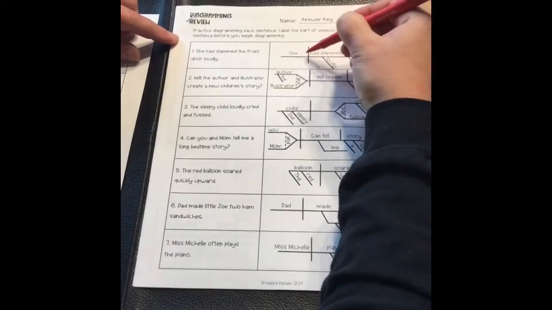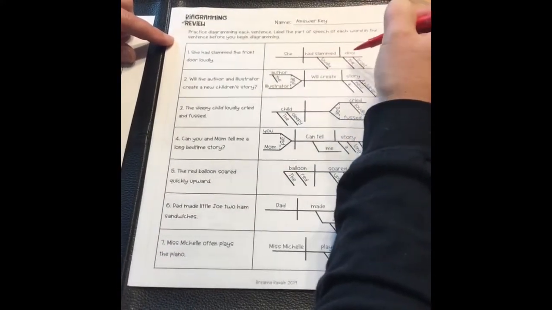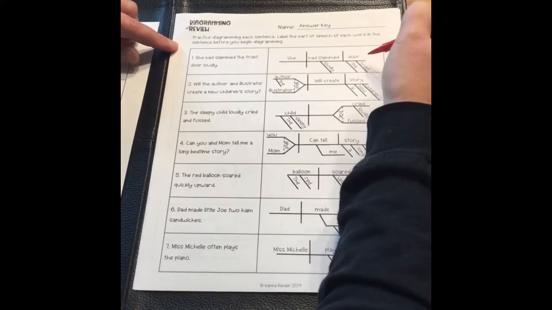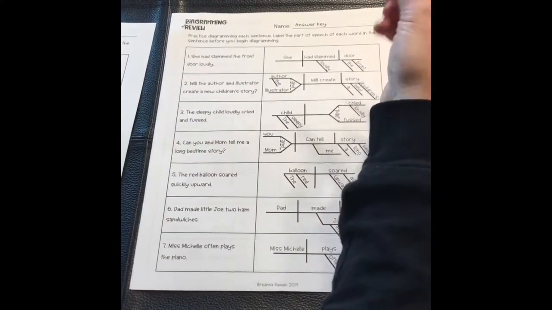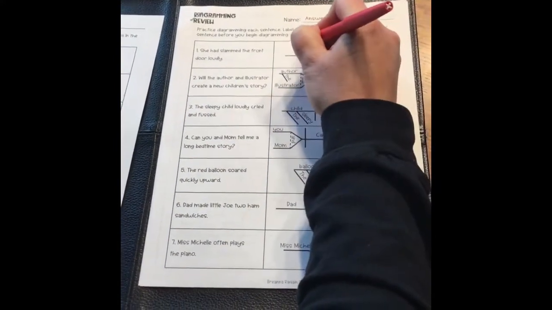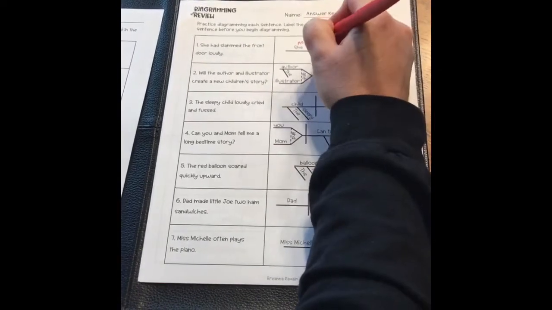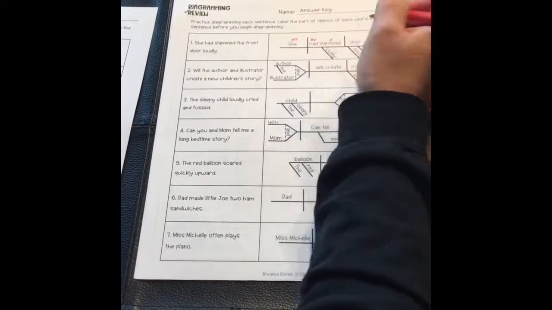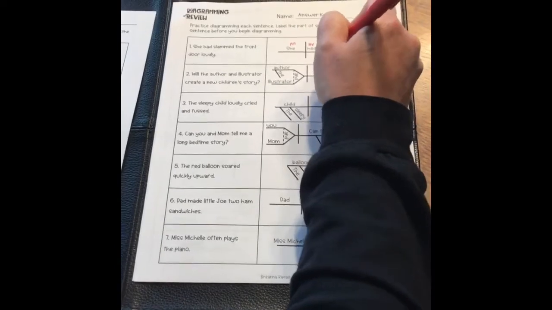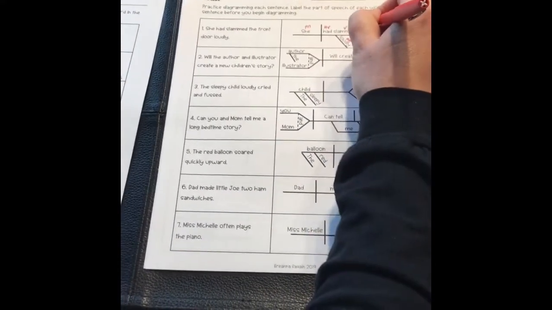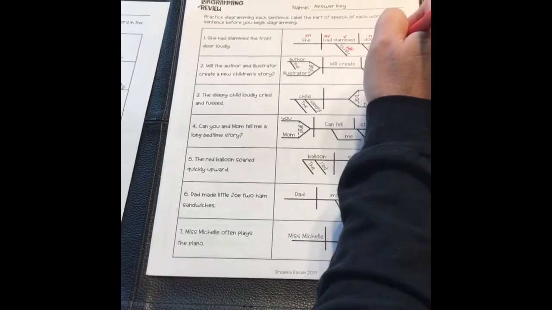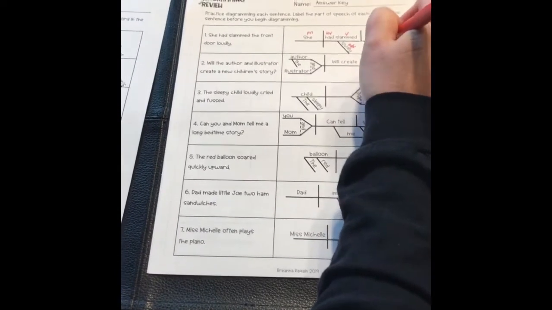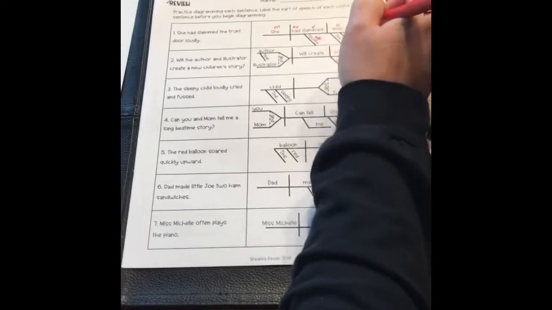So if we go through our first sentence, she had slammed the front door loudly, we would label our pieces over here this time. So pronoun, she, helper, verb, had slammed, adverb, loudly. The door was the noun, the direct object. The front, both telling you adjective, what kind of door? The front door.